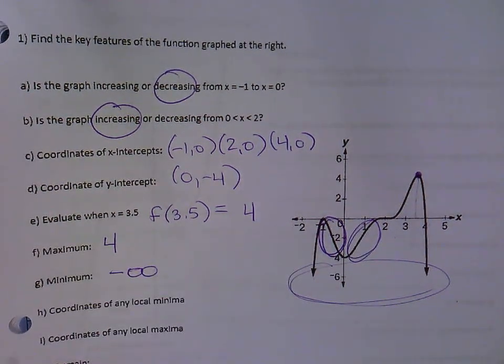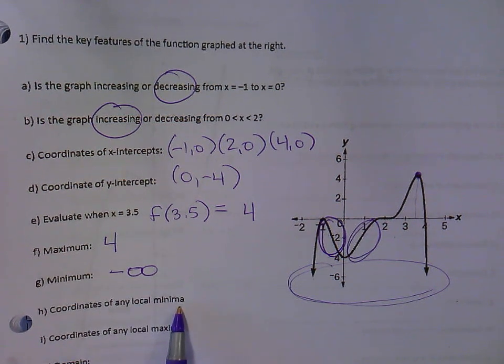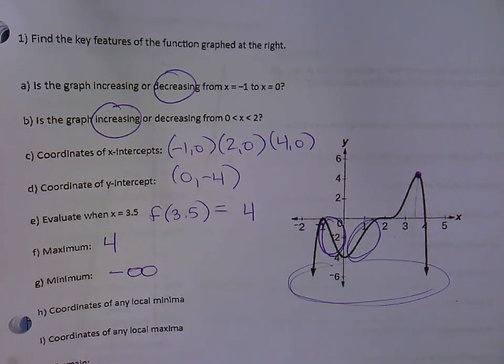So then it says, find the coordinates of a local min. So local mins happen where it bottoms out. So that would be right here. Yeah, that's a local minimum. And then this would be considered a local maximum. This really isn't a maximum because it's going up, it's still going up, it's still going up. So there's no maximum in here. So it looks like these are the two relative ones.